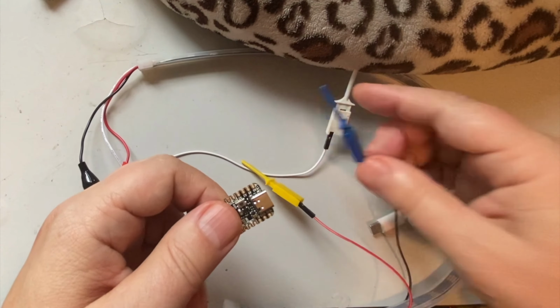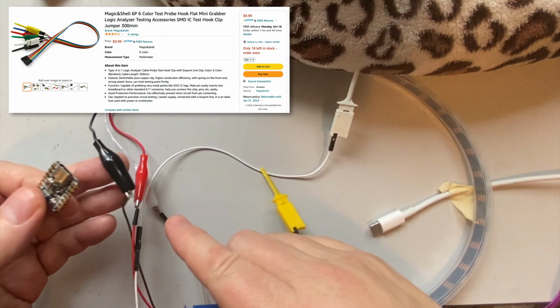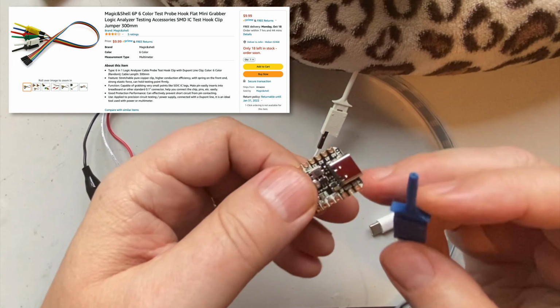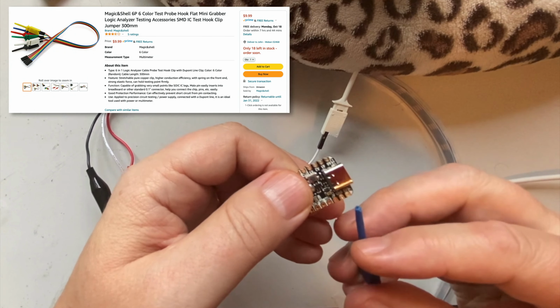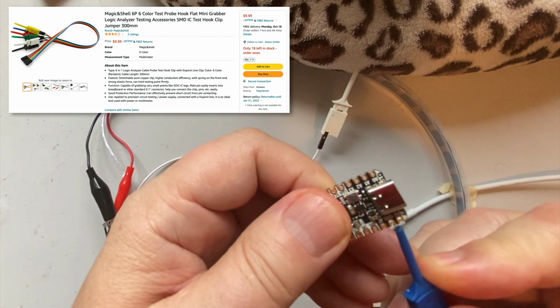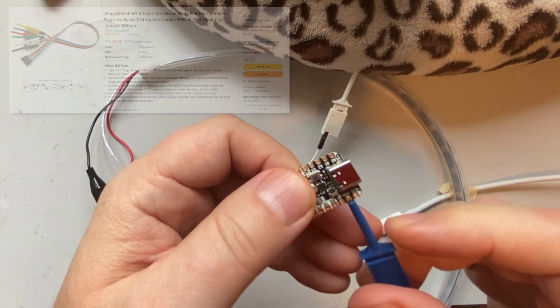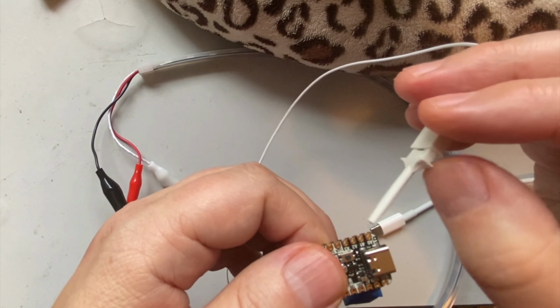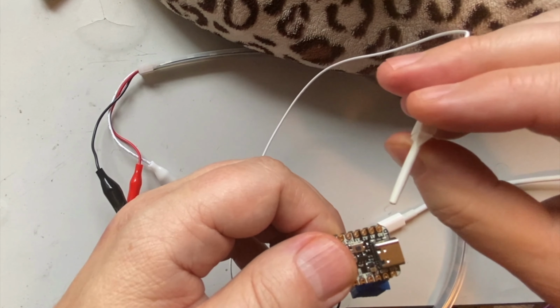Well, one alternative is to use these IC hooks. Now I've got alligator clips to the NeoPixel attached to a jumper wire, and the other end of the jumper wire is in a socket that's attached to this IC hook. And if I pull down on these little handles, you can see that there's a little hook that opens up. I can clamp this directly into the pinholes on my board. This will create a continuous connection without any soldering and without needing headers or a breadboard.